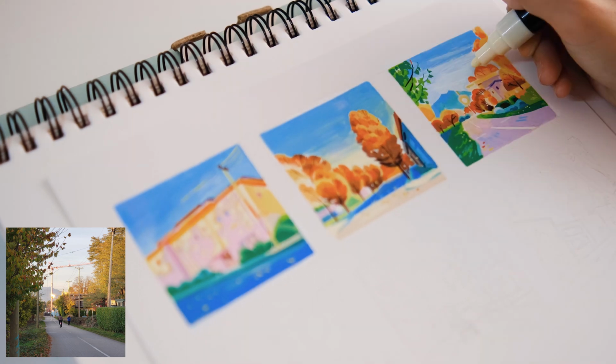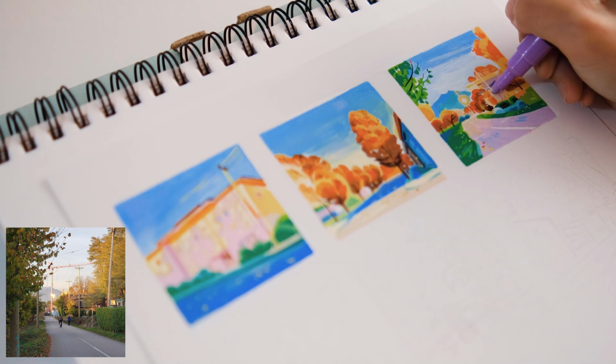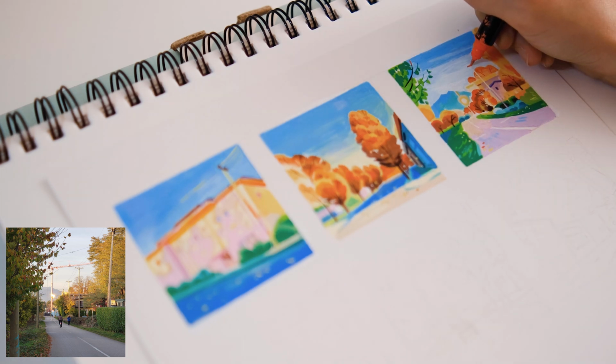Finally, I carefully chose the position to add in the utility pole. In the reference photo as well as my line work, there was one more, but I decided to just do one and not overcomplicate the composition.